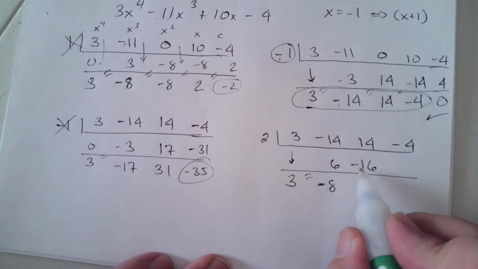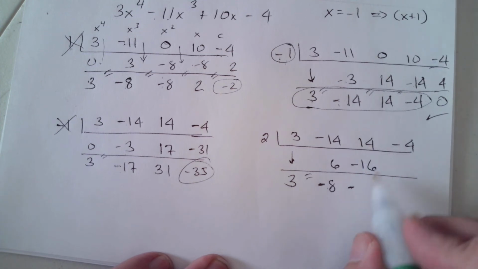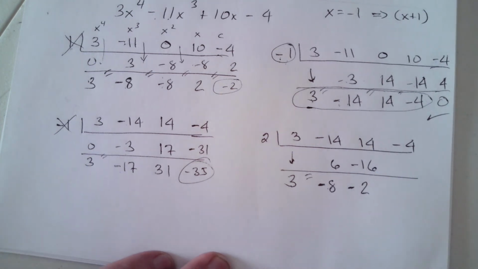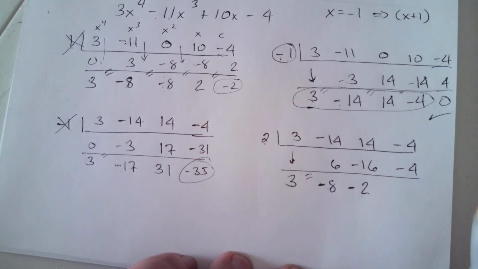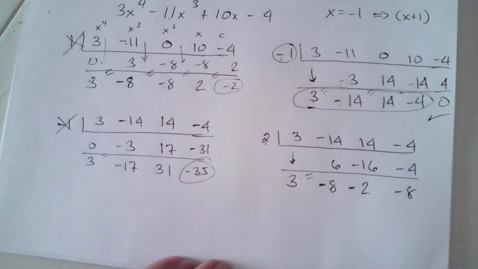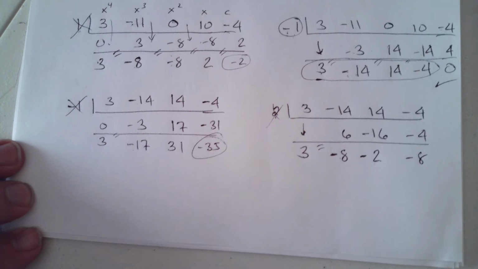Add these straight down. 16 is bigger, so it's negative. 16 minus 14 is negative 2. 2 times negative 2 is negative 4. We're close. But 2 doesn't work.